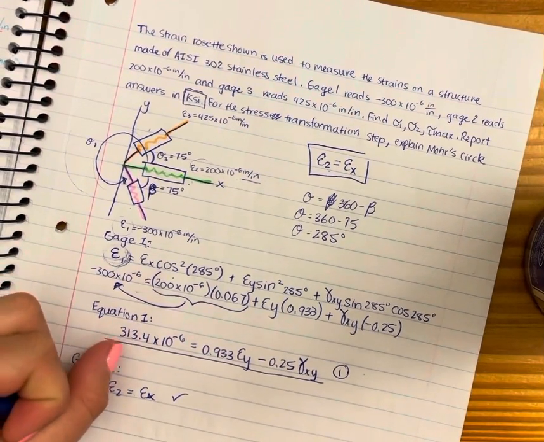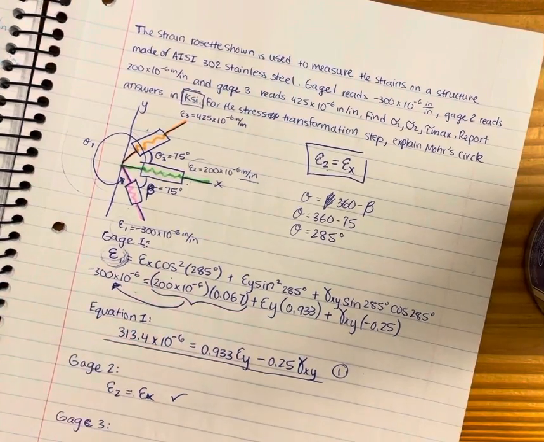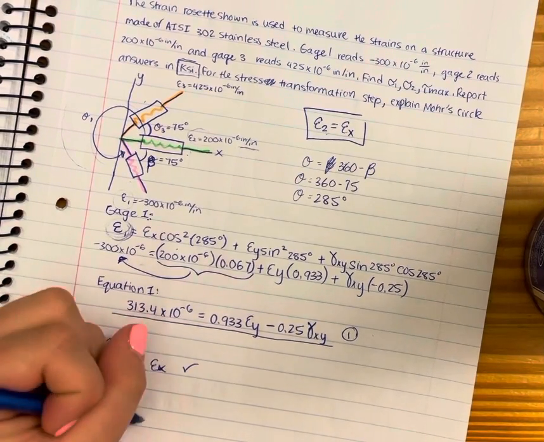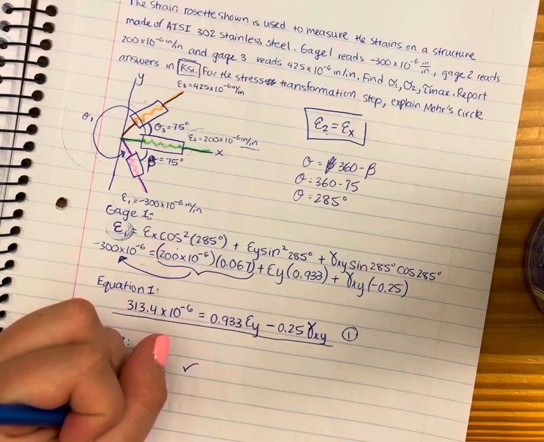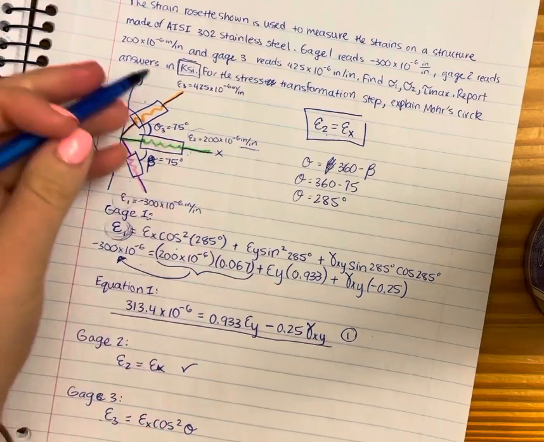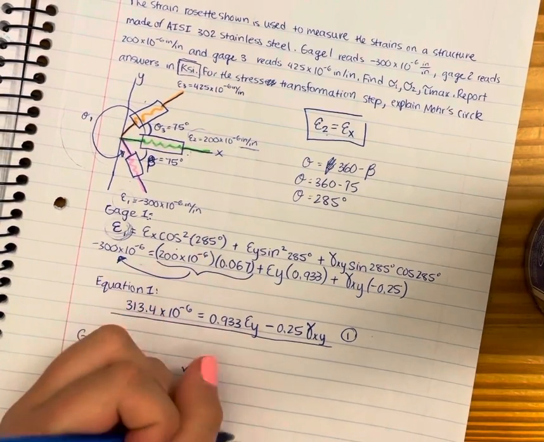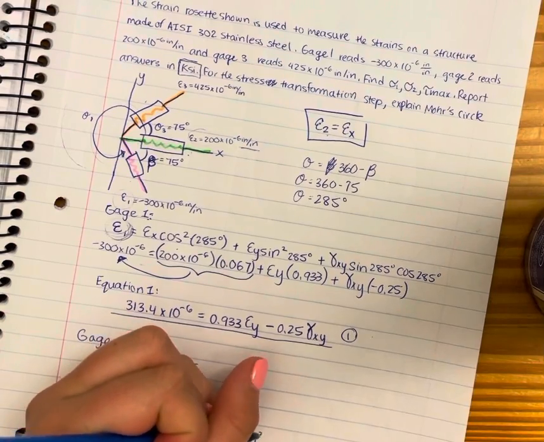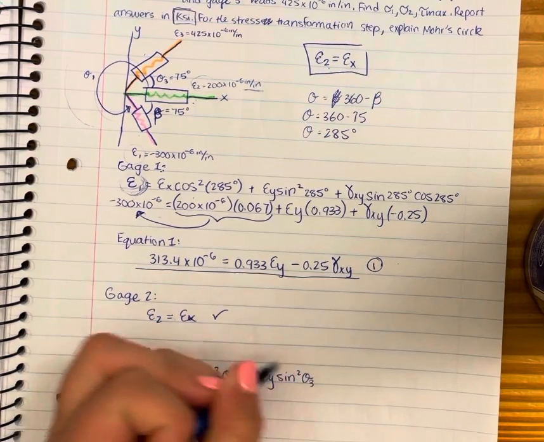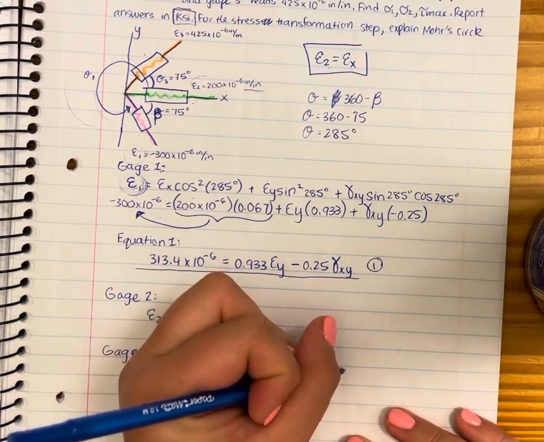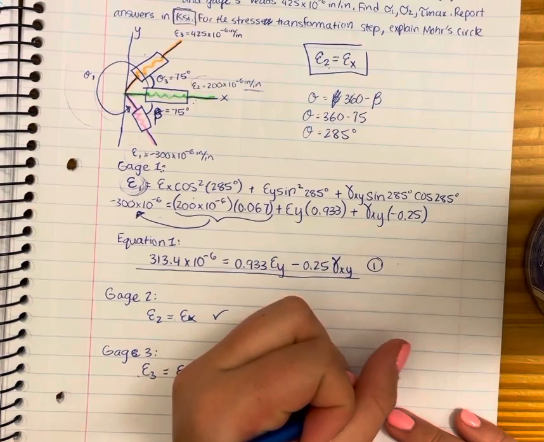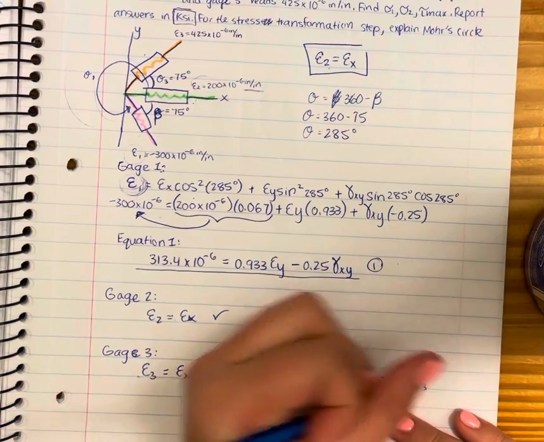For gauge 3, we have gauge 3 equals strain in the x direction times cosine squared theta 3 plus strain in the y times sine squared theta 3 plus shear strain xy times sine theta 3 cosine theta 3.